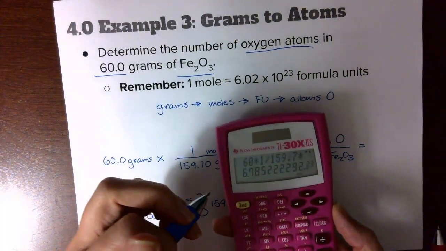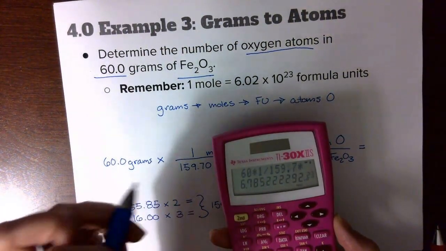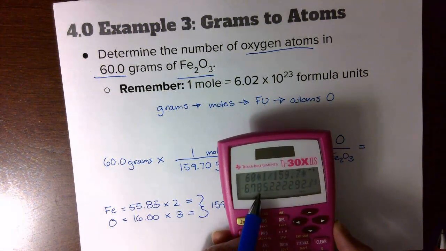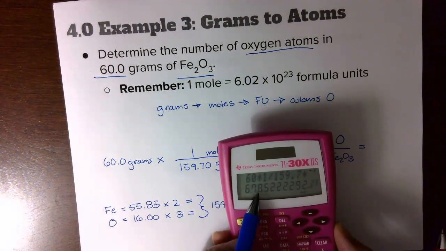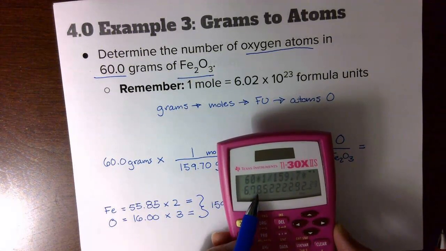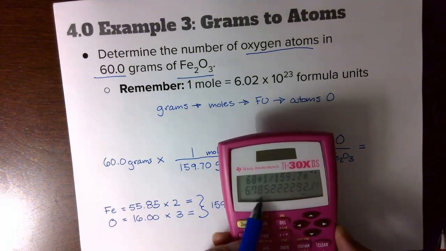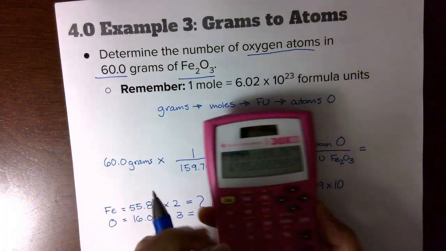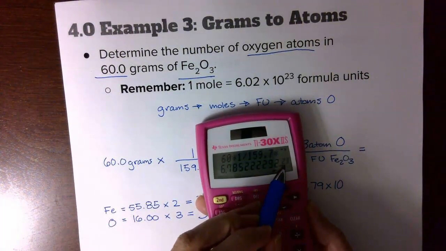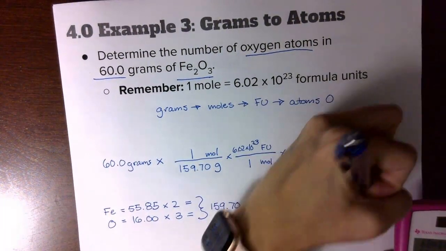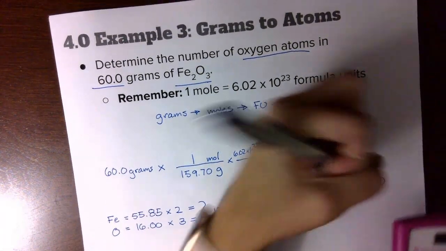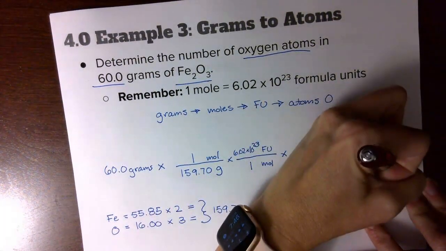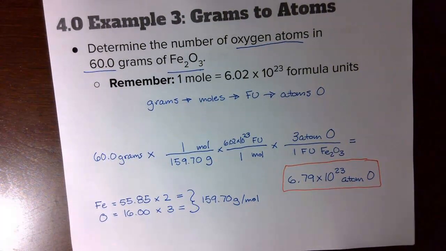We get a whole bunch of decimals, right? That's 6.785 blah blah blah. And our starting number had 3 numbers, so we're going to keep only the first 3 numbers here. The 5 next to the 8 tells me I need to round that up to a 9. So I'm going to put in 6.79 times 10, and then my calculator over here on the far side tells me it's times 10 to the 23rd. And that's going to be atoms of oxygen. So this is my final answer right here.